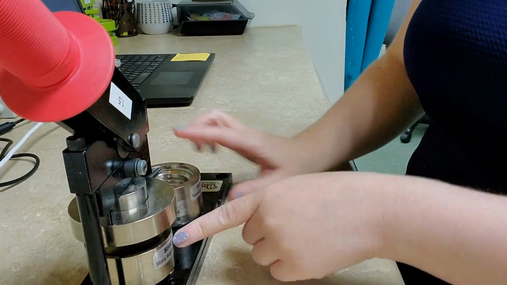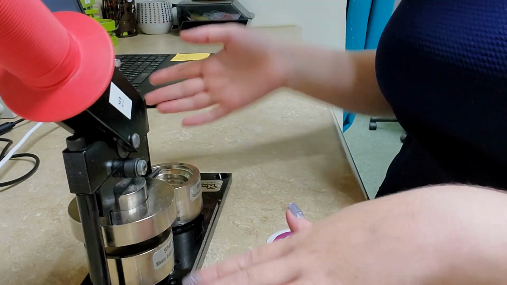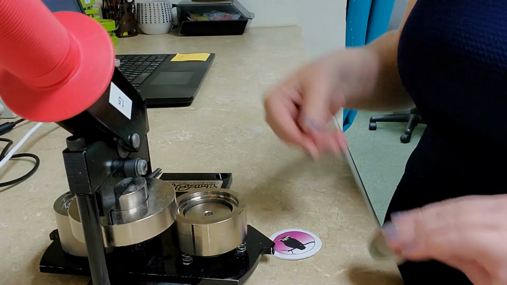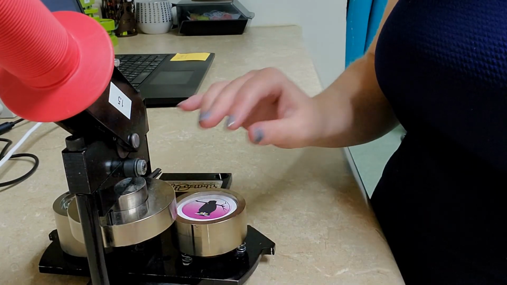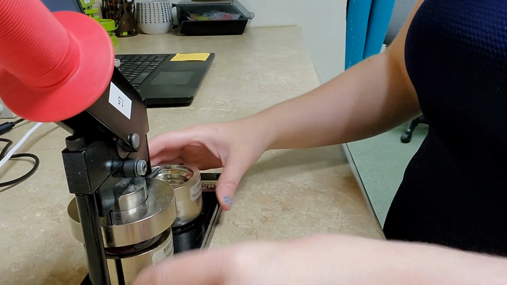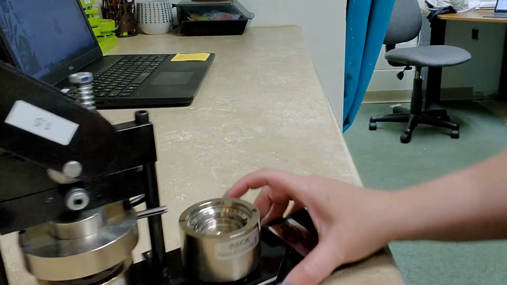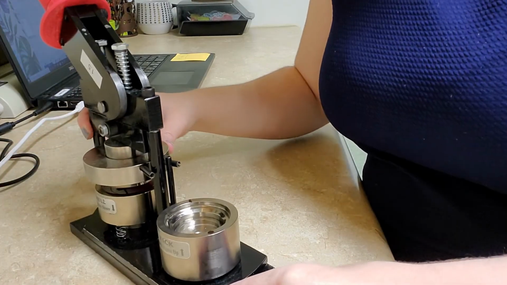So you're going to just lift your little lever, and these do swing out. They are labeled, which is the shell, which is your top half, and which is the back, so your little pin bit. And you just plop them in. So you'll just plop your top in, your image, the cover, and then you'll swing it around and then put your back in.